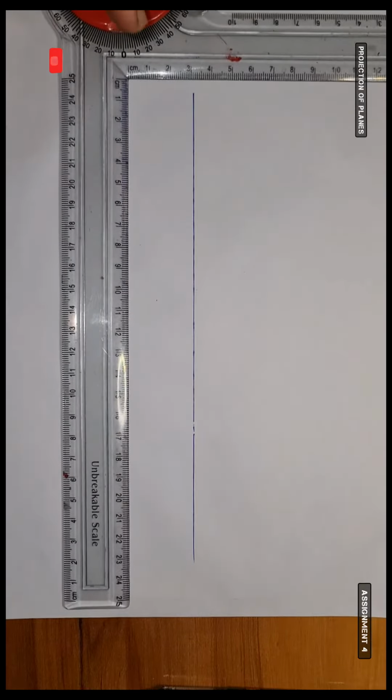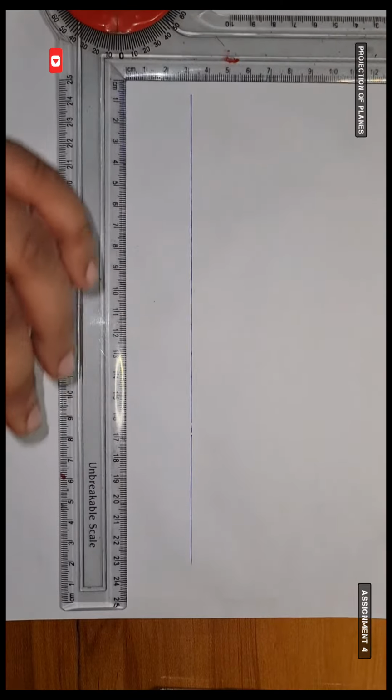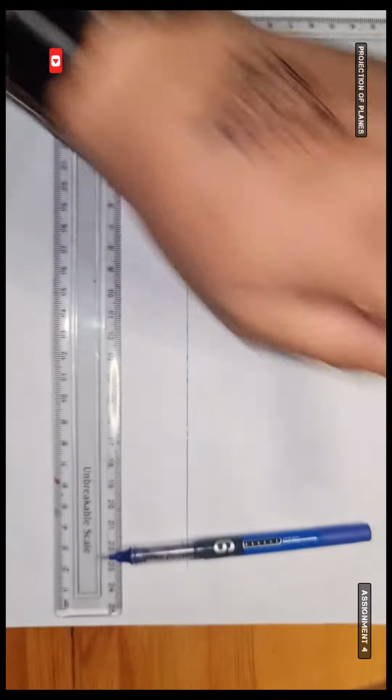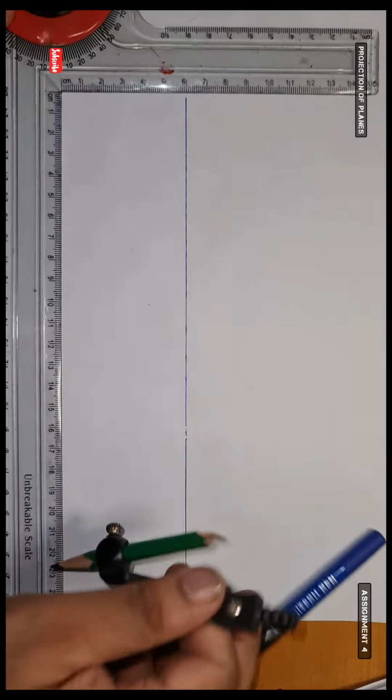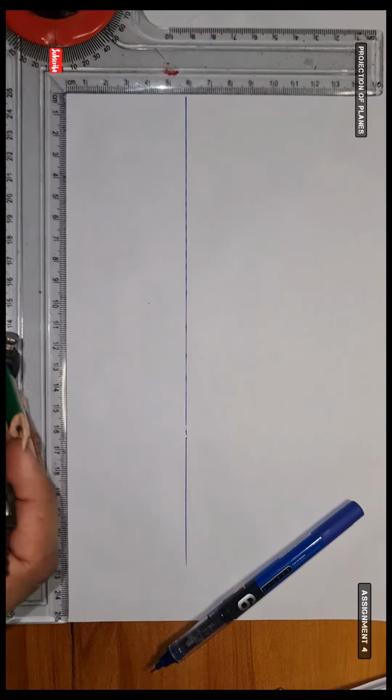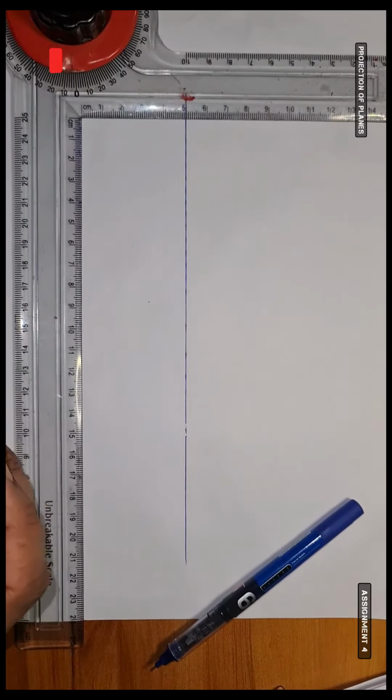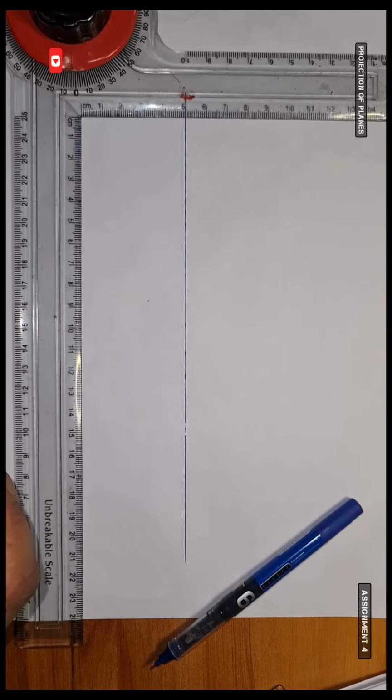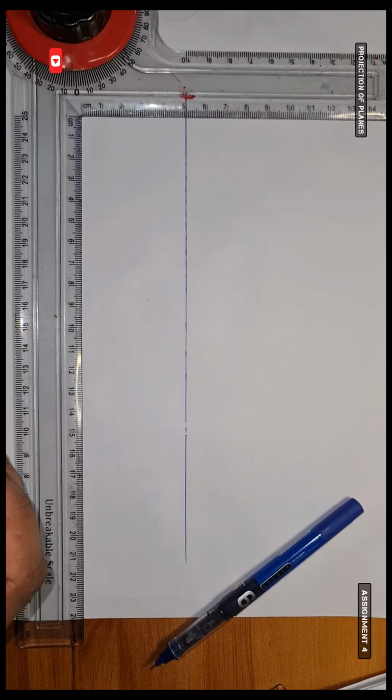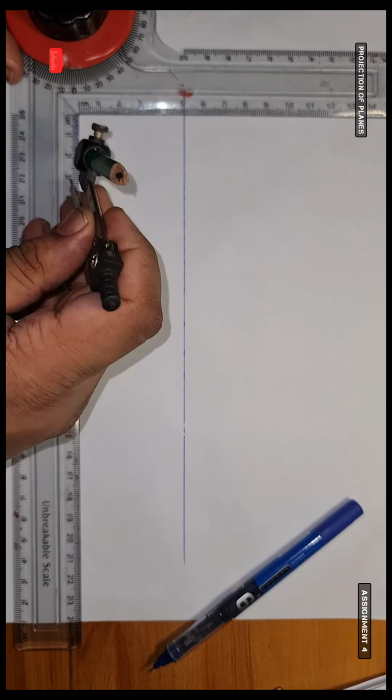So the side length of the hexagon is not given to you. The side could be assumed as 30 mm.